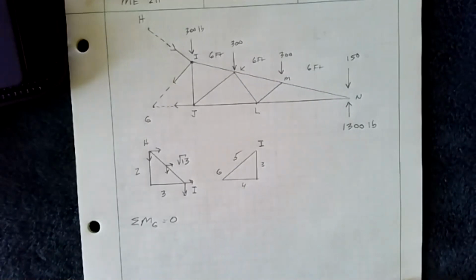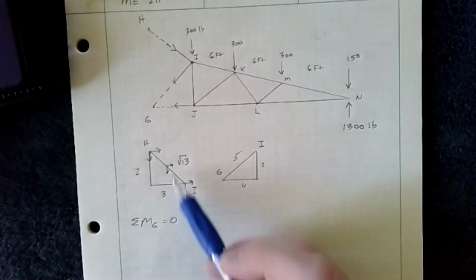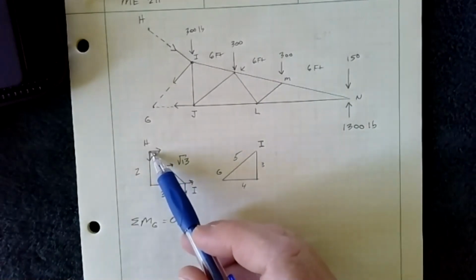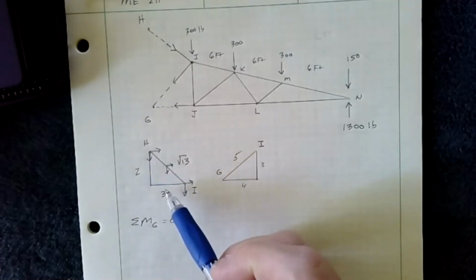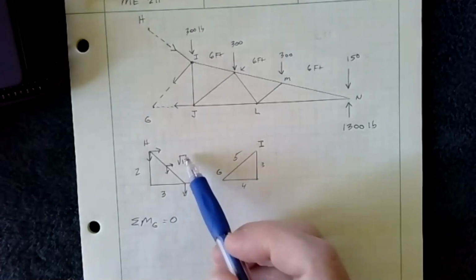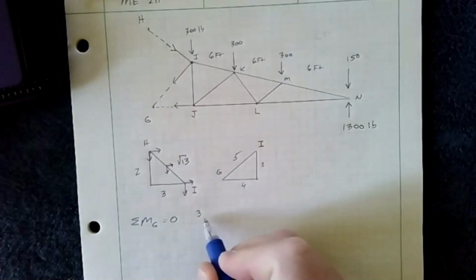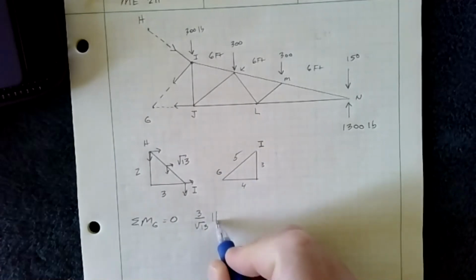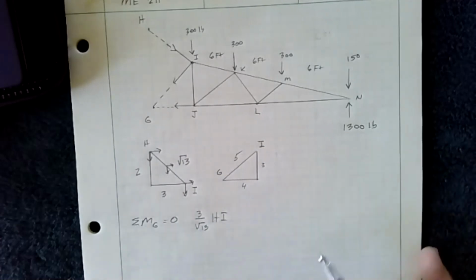Well, I have my component of HI, right? Because I have to count that. And this is a triangle, so the horizontal component of HI is 3 over root 18 times HI. Now what's the distance?